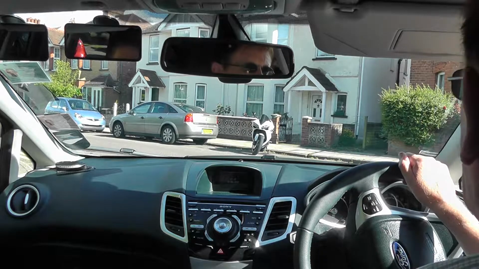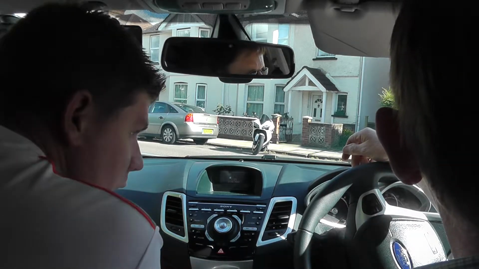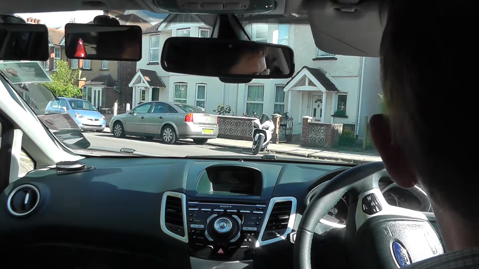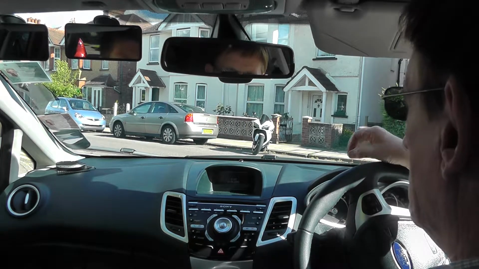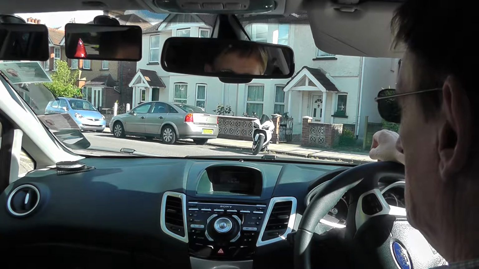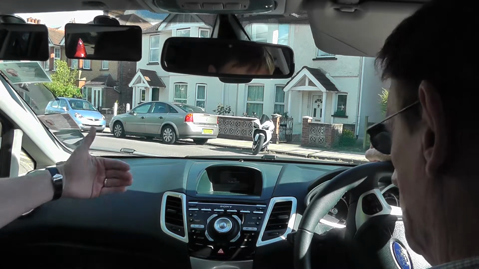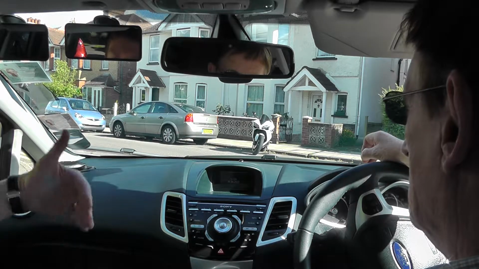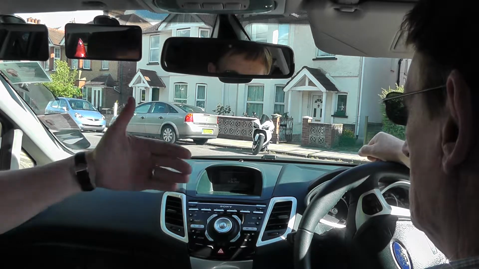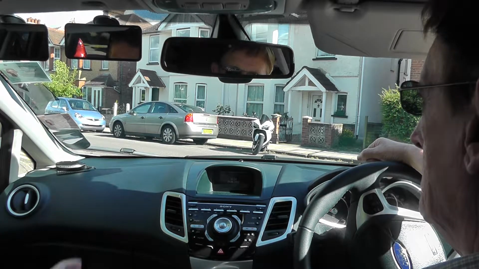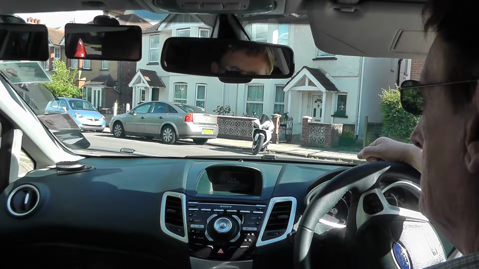So where does the give way line cut into the last car? Just underneath that door mirror. Perfect, good positioning, well done. That's your reference point for not going over the give way line. The reason we do that is if you go over the give way line and a car is coming from your right to your left, it will have to swerve into the middle of the road, which could cause an accident with an oncoming vehicle.